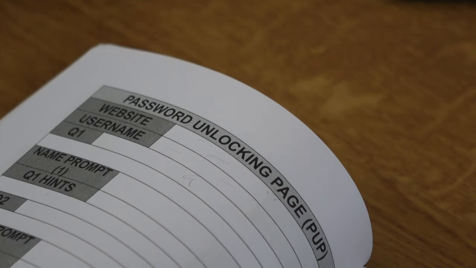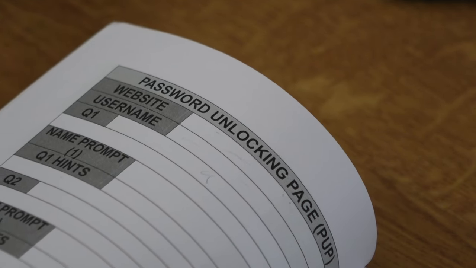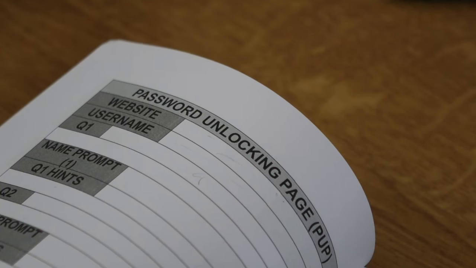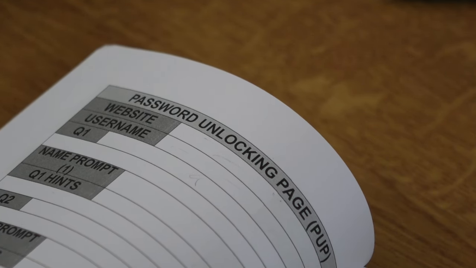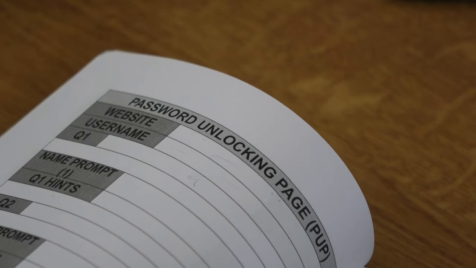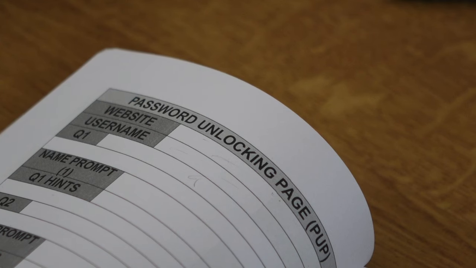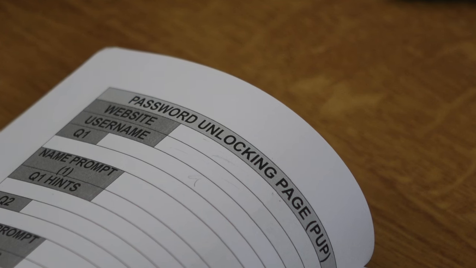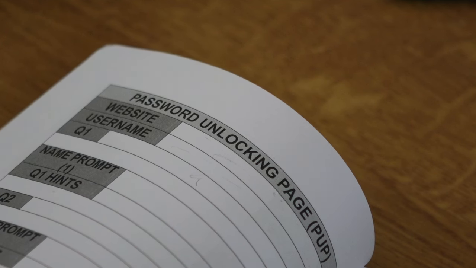I don't put the actual numbers, so if you lose the book, nobody knows your username, you just know that it's a mobile. So it's the same as any other password book in that regard. The real secret sauce is the rest of it, which we'll go through now.